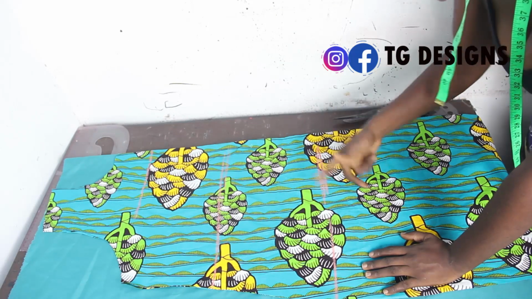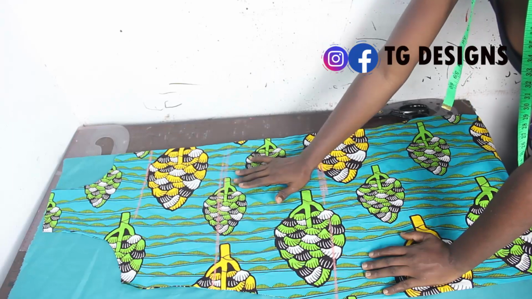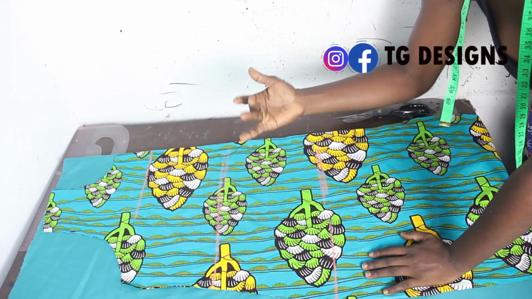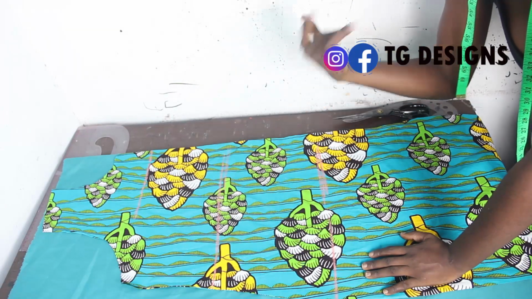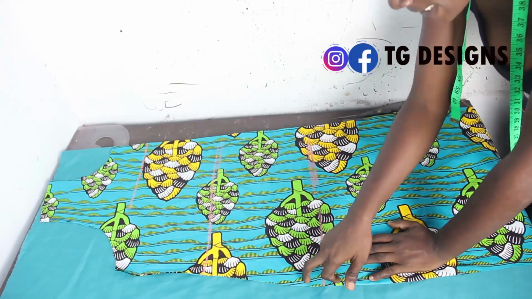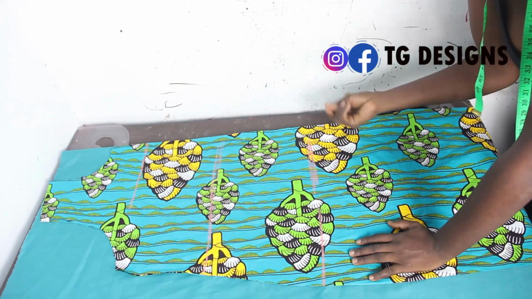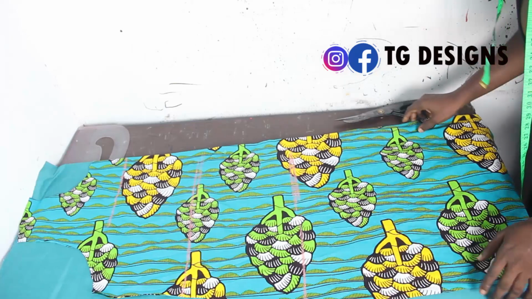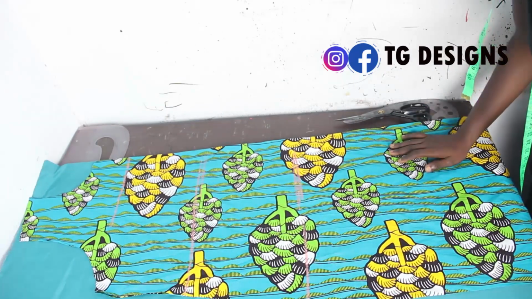Now I'm going to go ahead and cut this out, and then show you guys how to cut out your lining in order for you to have a very neat finishing. So let me go ahead and cut this out, and then I'll show you how to achieve that.